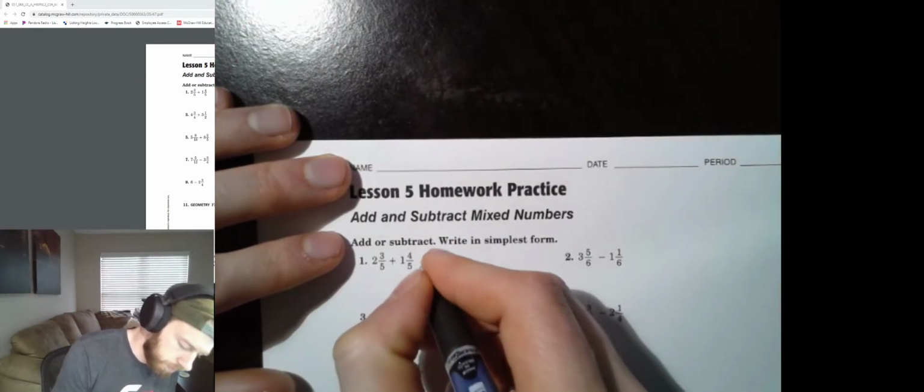And I said it was going to be close to 4.5. That was my estimate. This is close to 4.5. And remember, when we get estimates, that does not mean that because our answer is close to it, it is correct. It just means it's reasonable, which is a really good thing, and I'm going to roll with it. I think 4 2/5 is my answer to that problem.